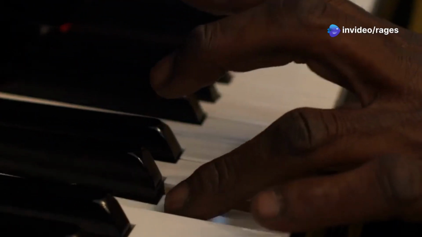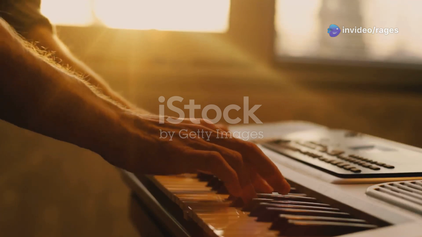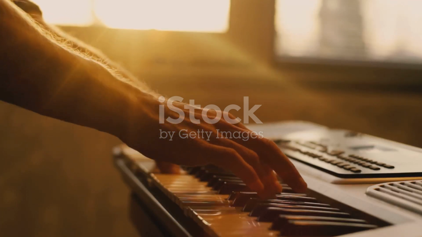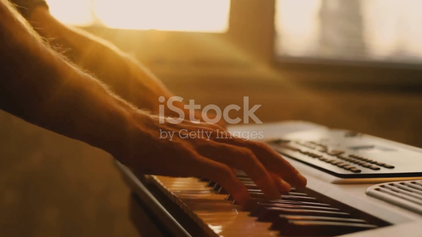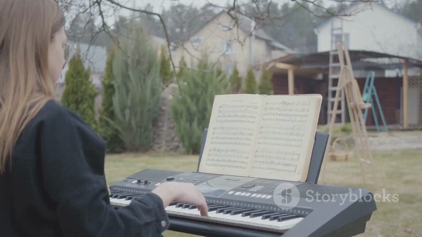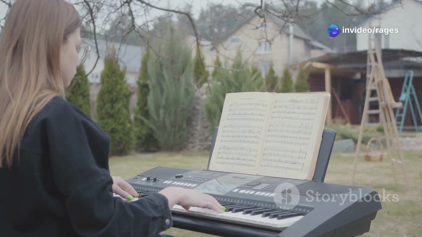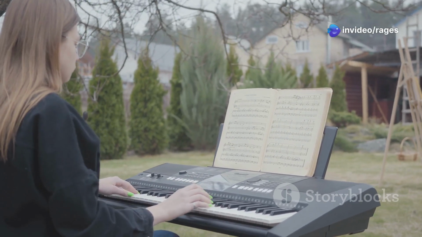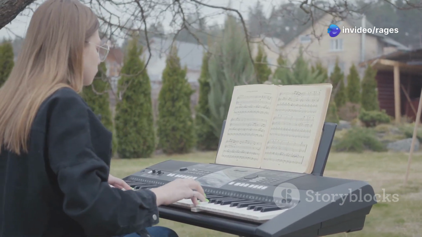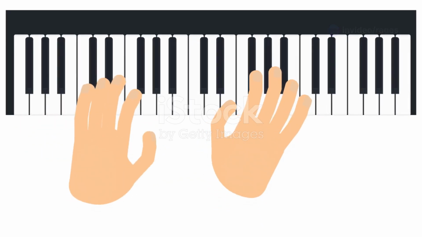Let's begin our chord journey with the most common type of chord, the major chord. Known for their bright and cheerful sound, major chords are like the sunshine of music, bringing warmth and joy to our ears. Think of a beautiful spring day, birds chirping and flowers blooming. That's the feeling major chords evoke. So how do we create this happy sound?